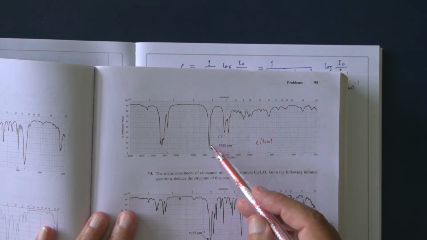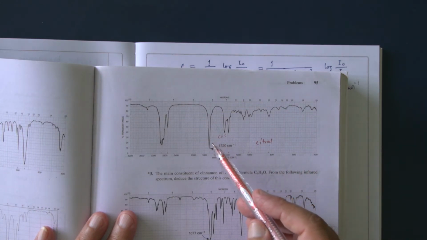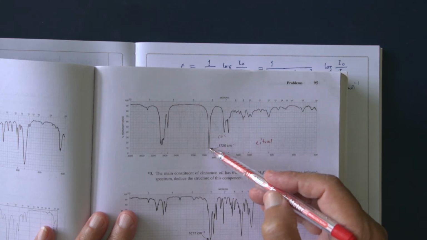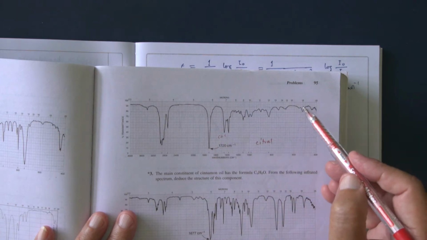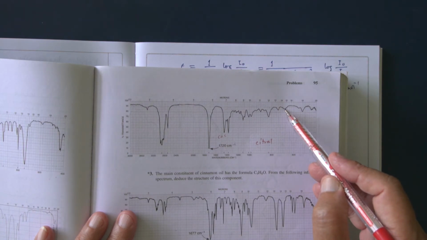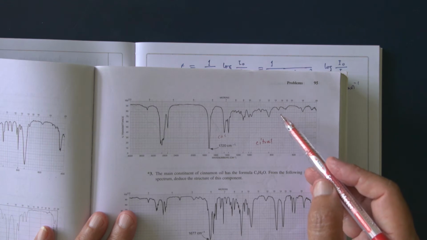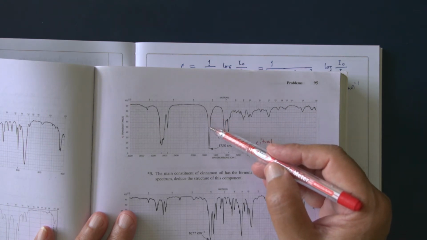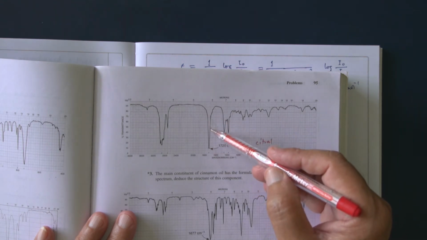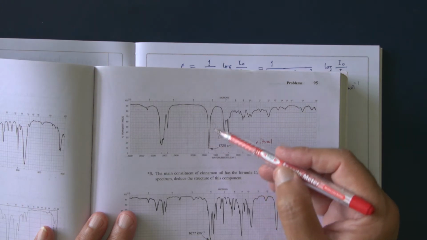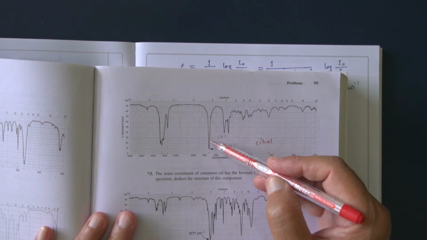So you see the difference. The intensity of this spectral line is very high, whereas the intensity of this spectral line is low. Where the intensity of the spectral line is very high, absorption of radiation is also very high.